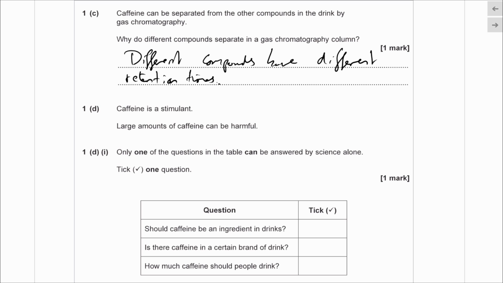Alright, there's a number of ways you could have worded that answer. You could have said that the substances are held in the column for longer. You could also have said that they travel at different speeds through the column. Alright, let's have a look at D.